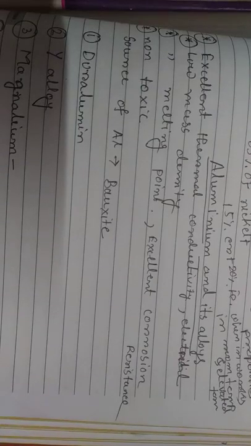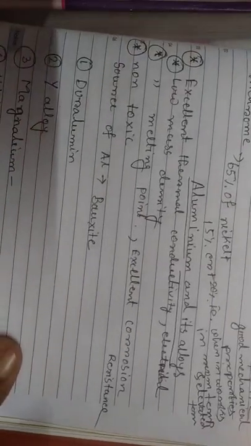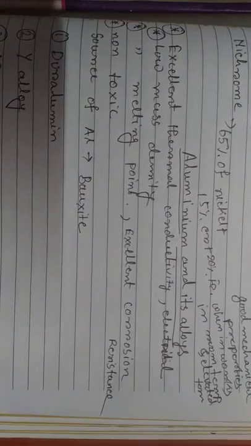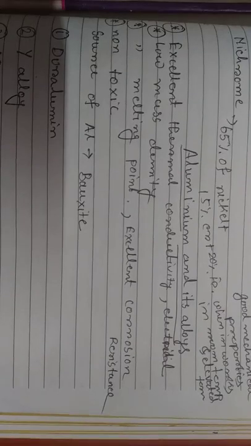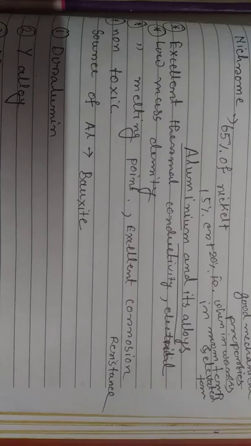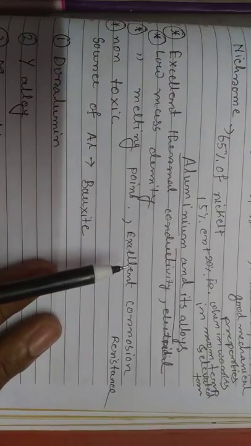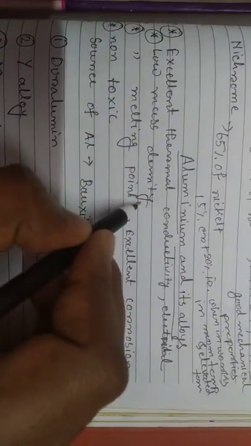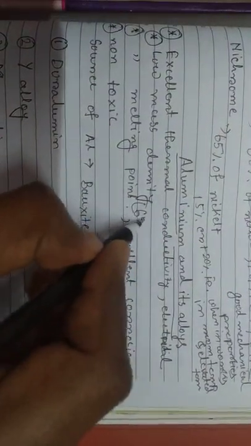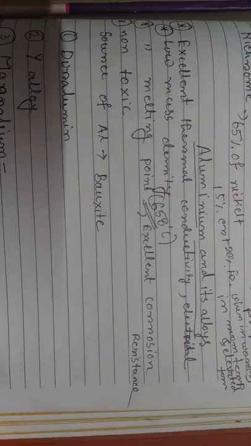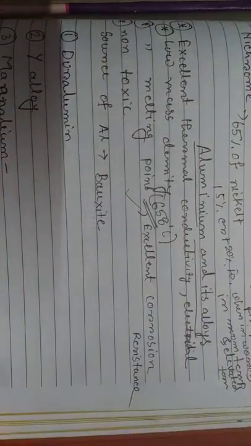Now, aluminium and its alloys, some points are written here that we can discuss. First, aluminium is an important non-ferrous metal, a pure metal, which has important properties like excellent electrical as well as thermal conductivity, low mass density, and low melting point. The melting point theoretically you can write as 658 degrees Celsius. It also has excellent corrosion resistance and no toxicity. So these are the main important points.